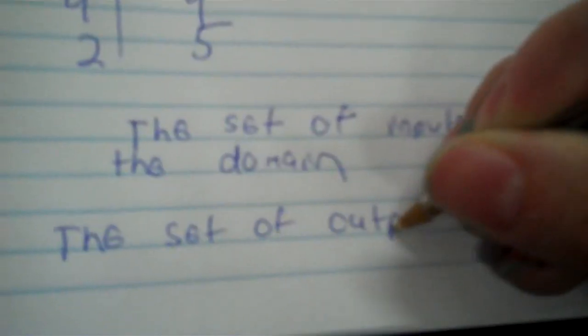Now, one thing you need to write down here, the set of inputs, that's the money I'm putting into the machine, is called the domain. Okay. The set of inputs is called the domain. The set of outputs is called the range.